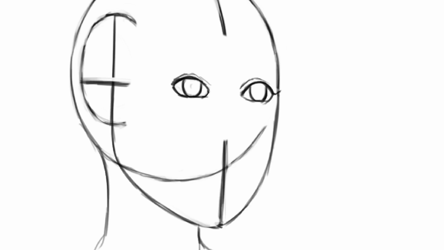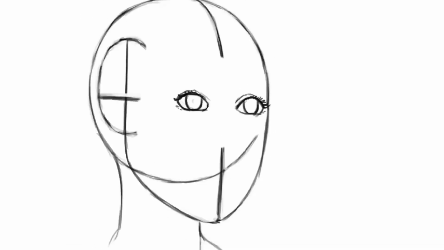So most people do use the flat two-dimensional eye shape, which is basically just drawing the eye without any guidelines really. So if you have the skill to do it, then sure, you can quite easily draw eyes two-dimensionally, and as you can see, they look good enough.